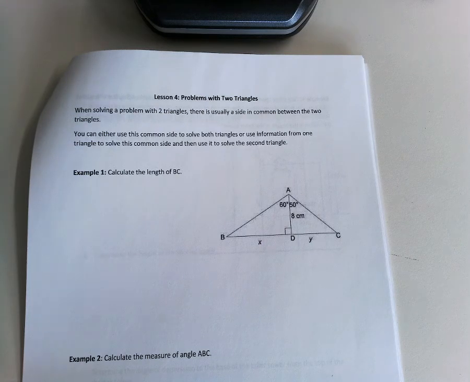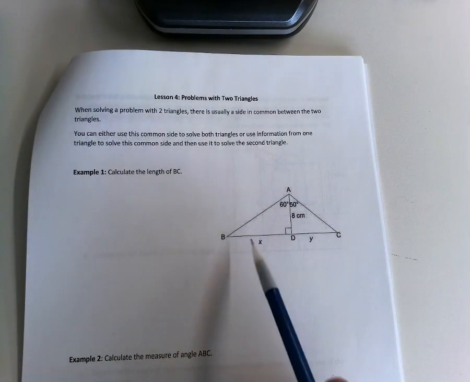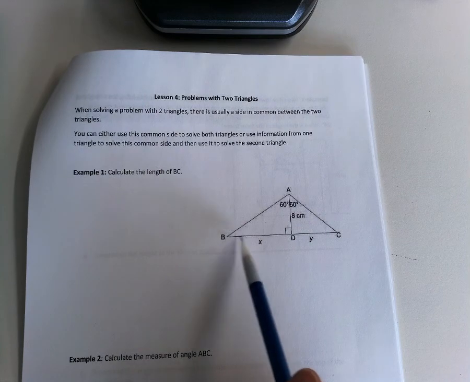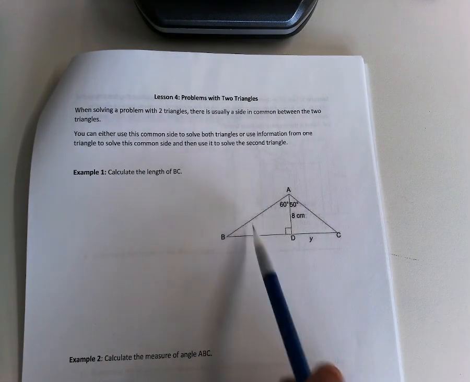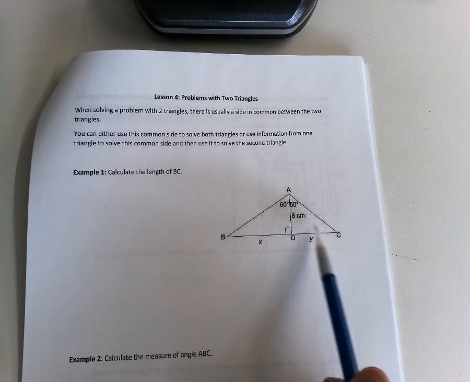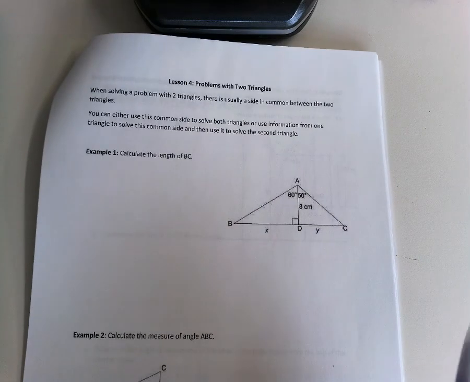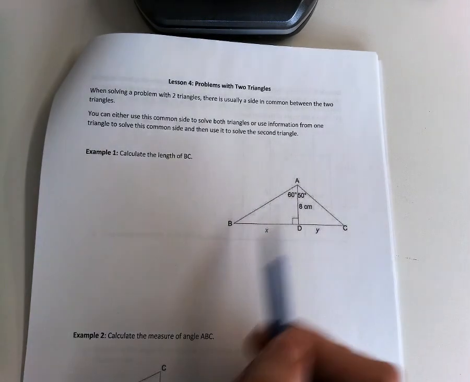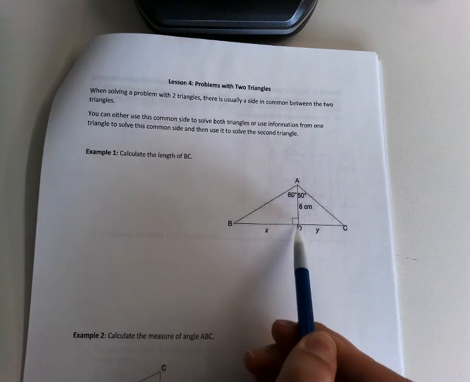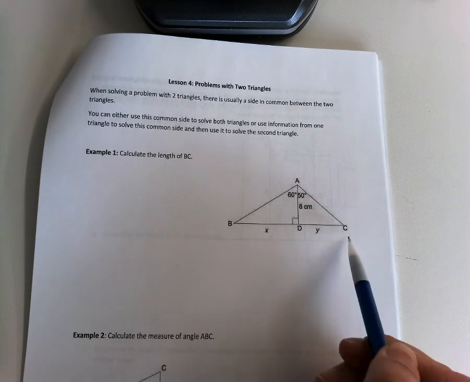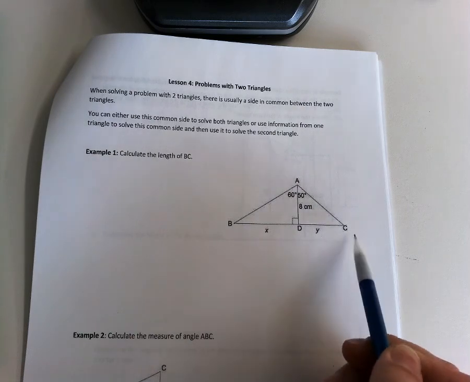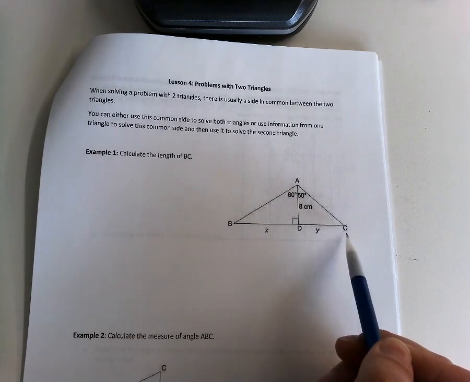In this example, it's asking you to calculate the length of BC. So BC is the length of the bottom here. What you can see is we've got one triangle on the left and one triangle on the right. We're going to have to solve for x first, and then we could solve for y. And if we add them together, that would give us the length of BC.